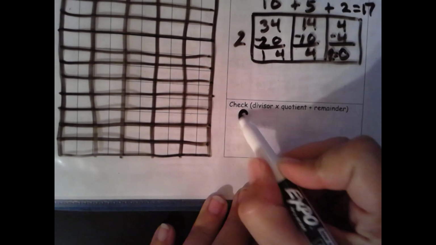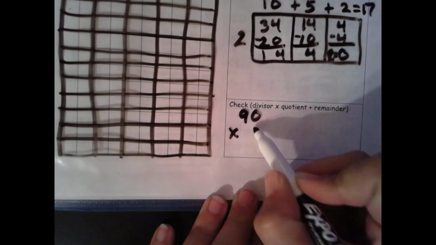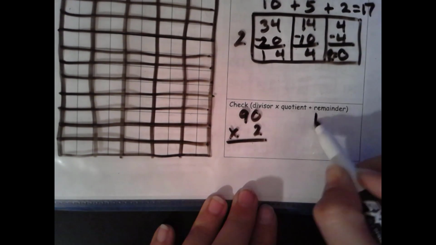Okay, so let's add up these partial quotients. 10 plus 5 is 15, plus 2 is 17. Now we still need to check with our inverse operation, which is your divisor times your quotient plus your remainder. Since our remainder is 0 for both, and the identity property of addition says when you add 0 it stays the same, I don't need to actually add the 0 because it'll just be the same result.